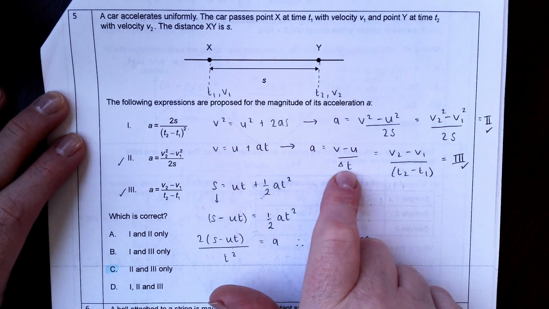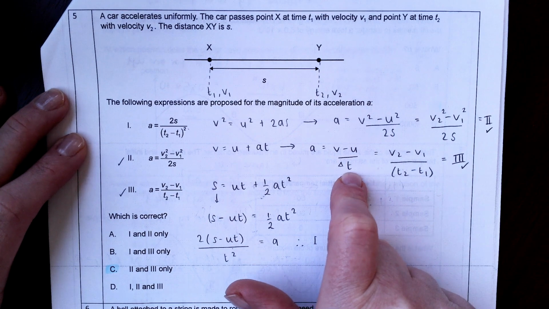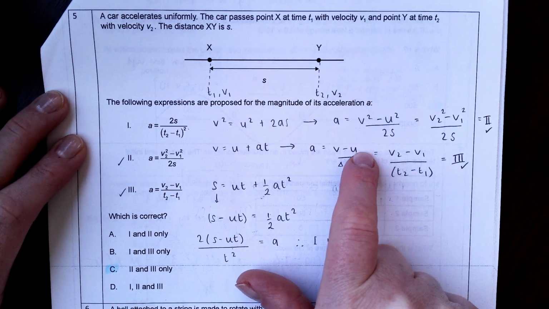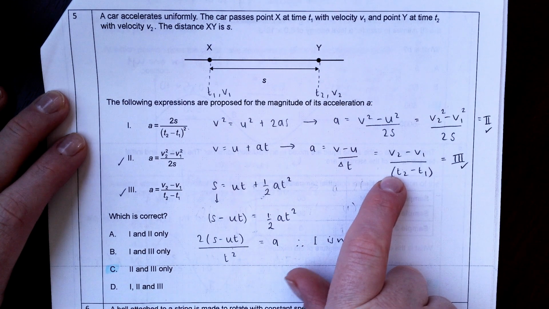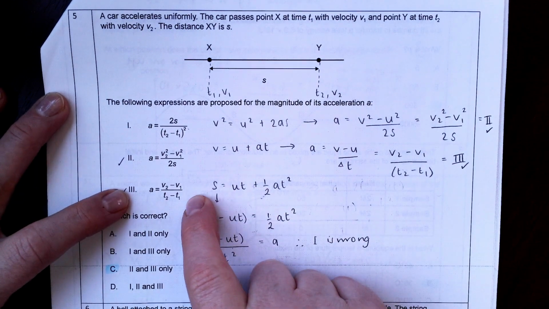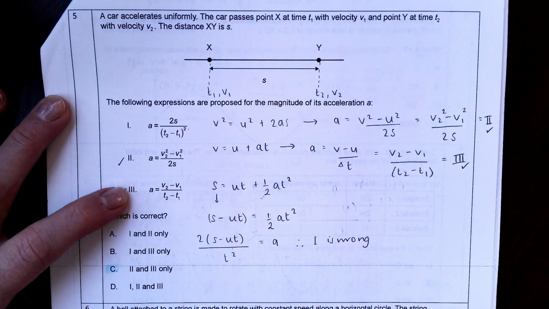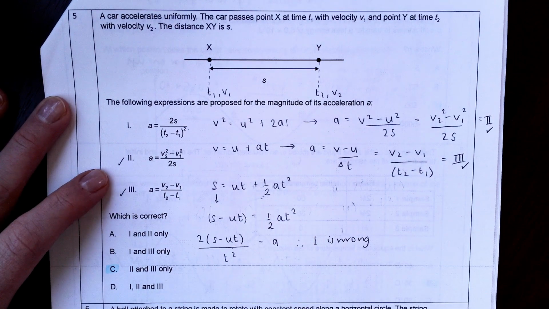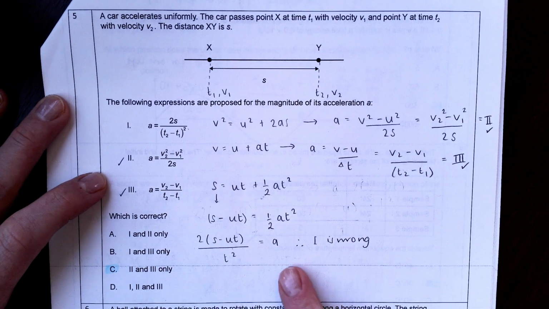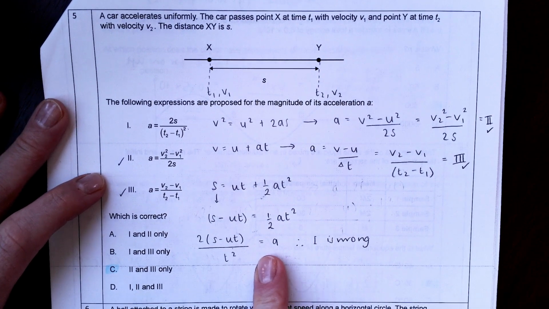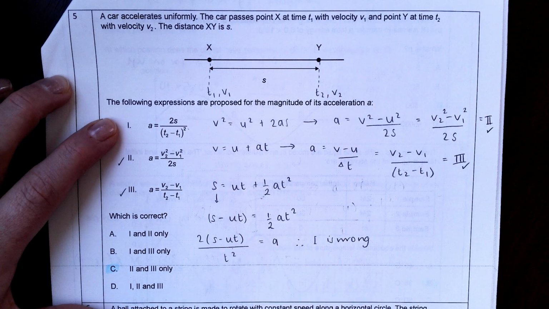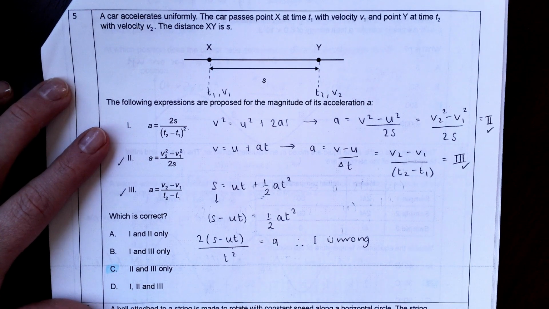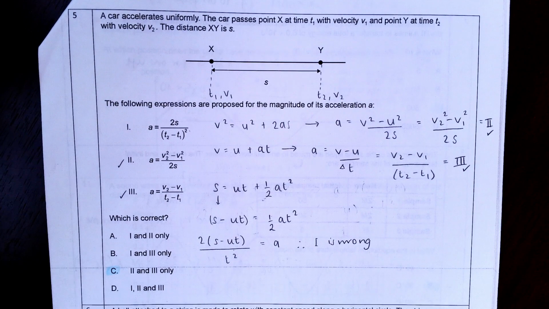v equals u plus at rearranges to v take u over t. v, the final velocity, is v2. u, the initial, is v1. And then delta t is t2 take t1. So we can see that expression 3 is also valid. The third SUVAT equation we can use is s equals ut plus a half at squared. When you rearrange that, you get to 2(s minus ut) over t squared. You can see then that expression 1 is wrong. There needs to be a factor of ut on the numerator, and there isn't, so it's 2 and 3 only.